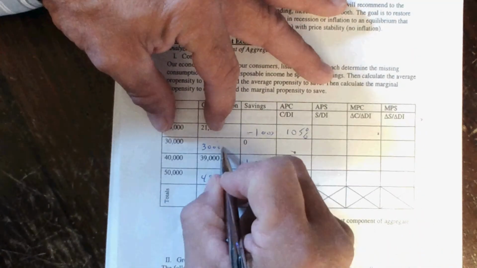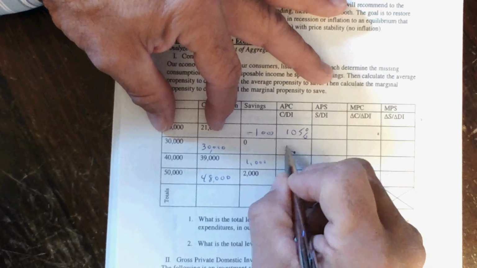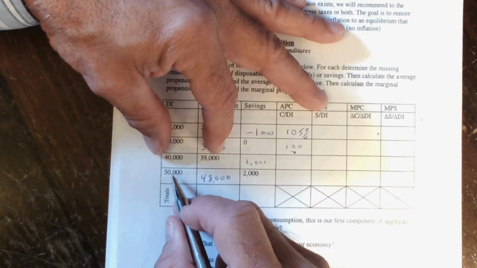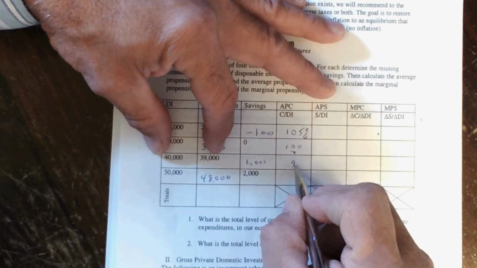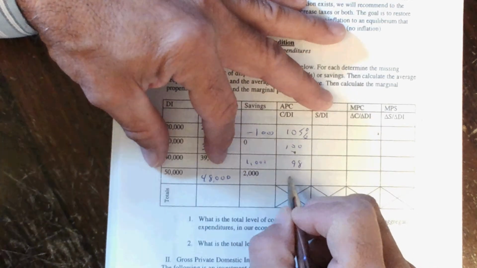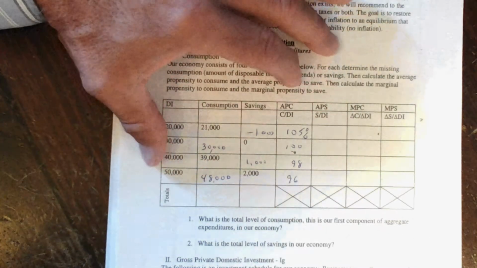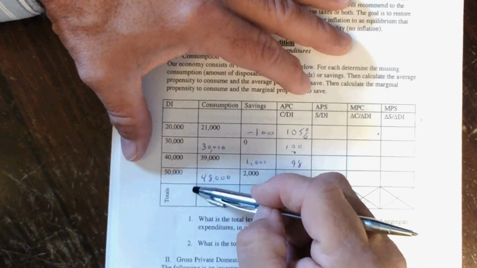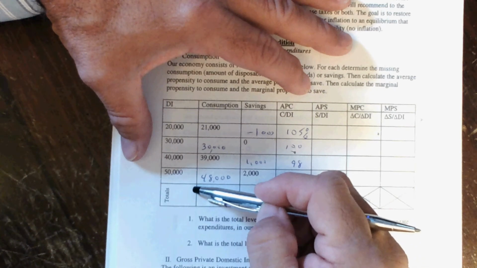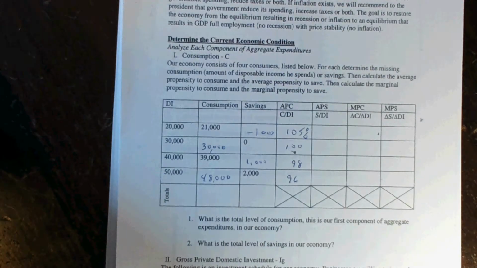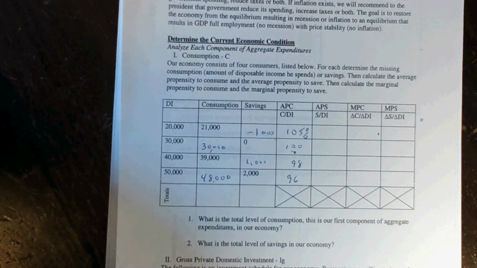30 divided by 30 will give you an average propensity to consume of 100%. 39 divided by 40 gives you an average propensity to consume of 98%. And 48 divided by 50 is an average propensity to consume of 96%. You can see that the average propensity to consume changes based on your income. This is not going to be helpful for us as economists when we give a tax cut or increase government spending and we're trying to predict how much people are going to spend of that extra income.